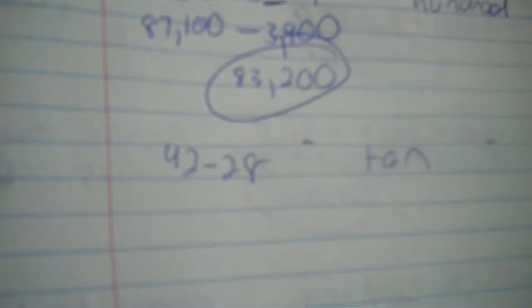All right, next one. It's kind of a stupid problem. I don't know why you'd want to round like that, but I'm just taking the examples from the curriculum. 42 minus 28, nearest 10. This goes to 40. 30. 40 minus 30 is 10. Okay. Next one, we got 1,789 minus 885, and they want nearest 100.